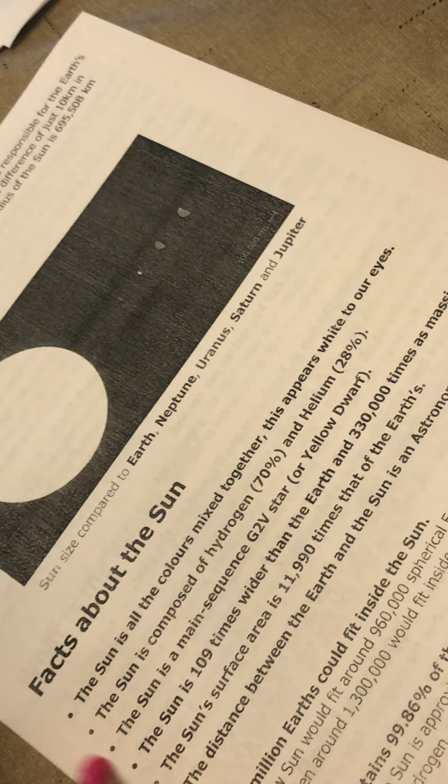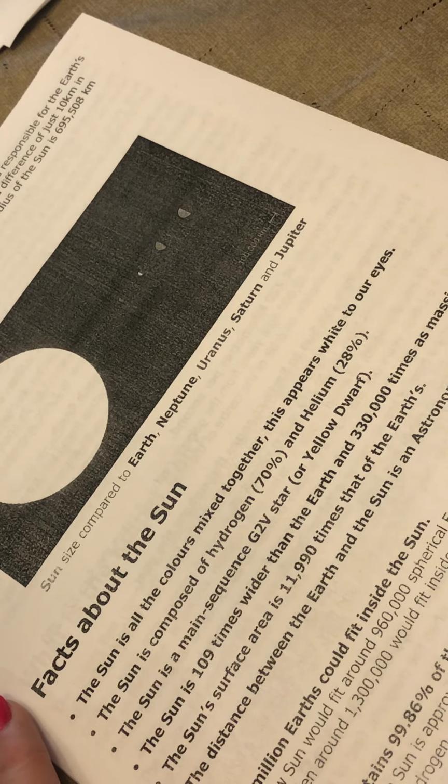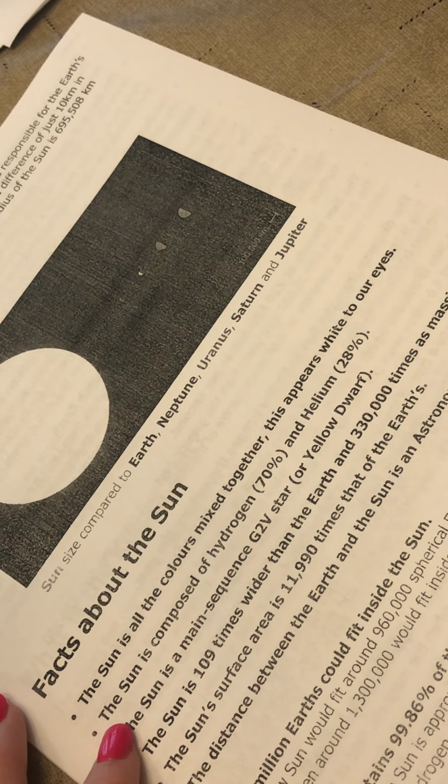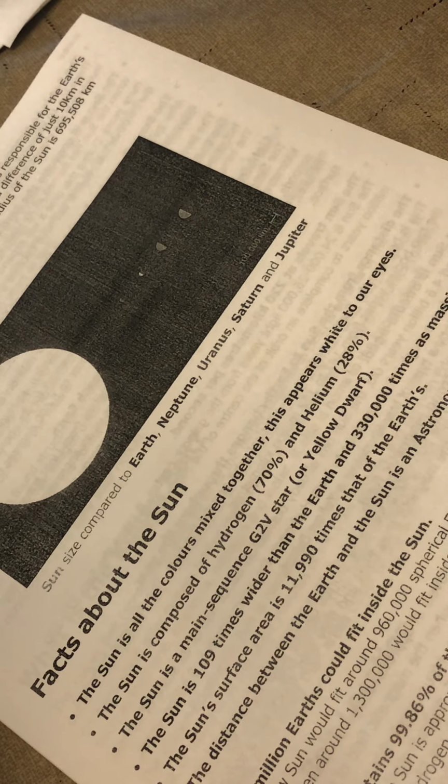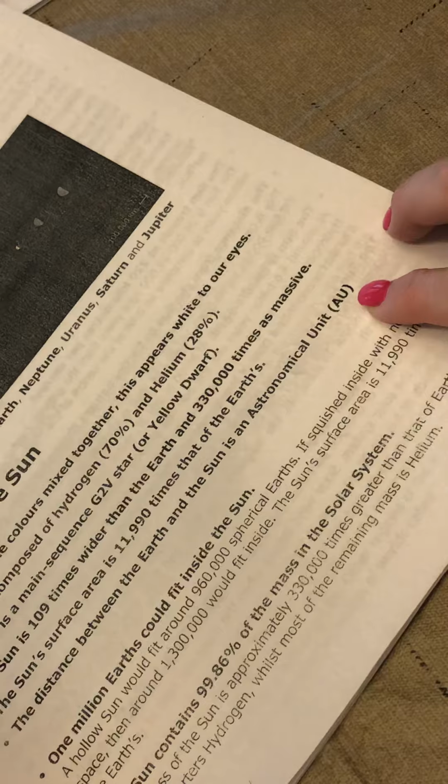Facts about the sun. The sun is all the colors mixed together. This appears white to our eyes. The sun is composed of hydrogen, 70%, and helium, 28%. The sun is the main sequence G2V star, or yellow dwarf. The sun is 109 times wider than the Earth and 330,000 times as massive. The sun's surface area is 11,990 times that of the Earth's. The distance between the Earth and the sun is an astronomical unit, or AU.